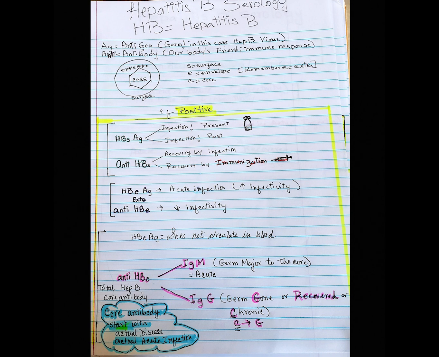Each antigen has an antibody. What that means? If the body gets affected with surface antigen, then our body will make surface antibody.